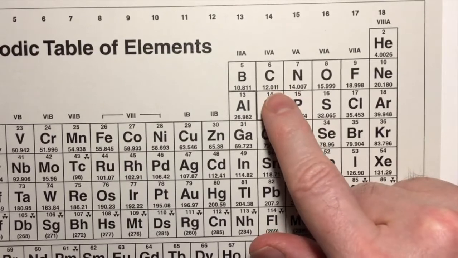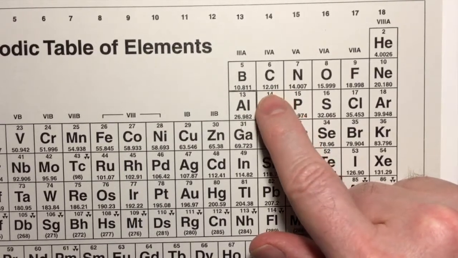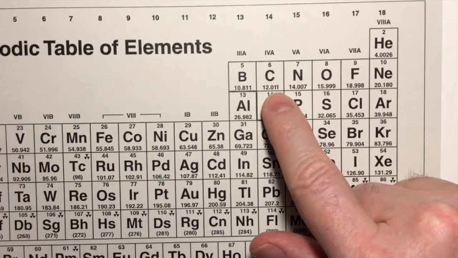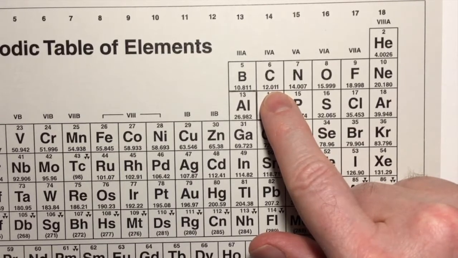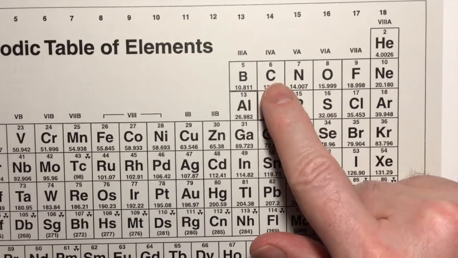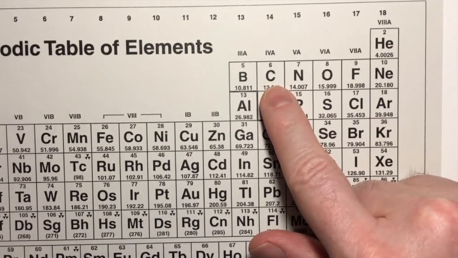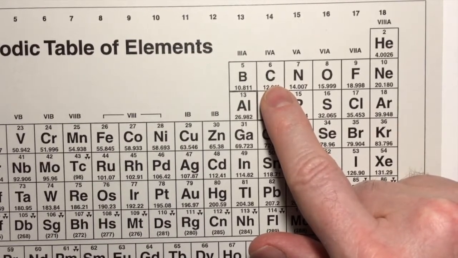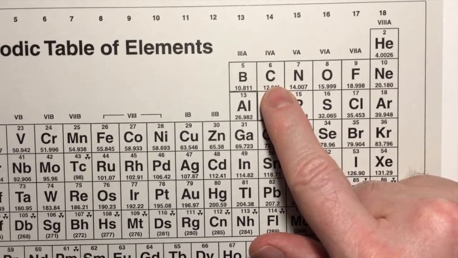That's because the number that is on the periodic table here, this 12.011, is not an atomic mass number. Atomic mass numbers are always whole numbers. The numbers that are here, instead, are the average mass of an atom. So let's think about that for a moment. Carbon has many isotopes.